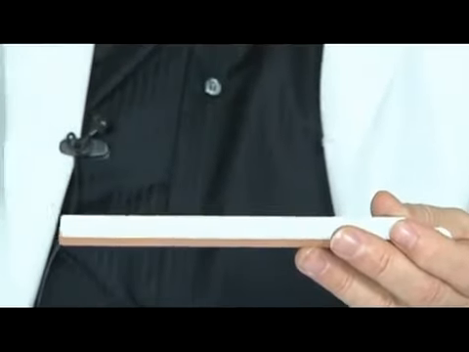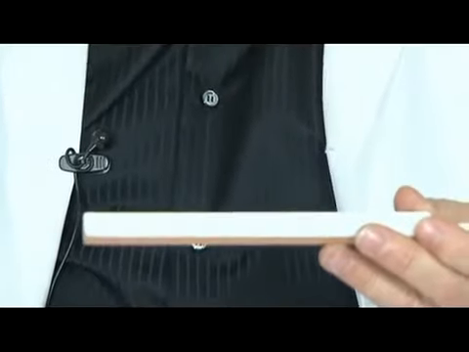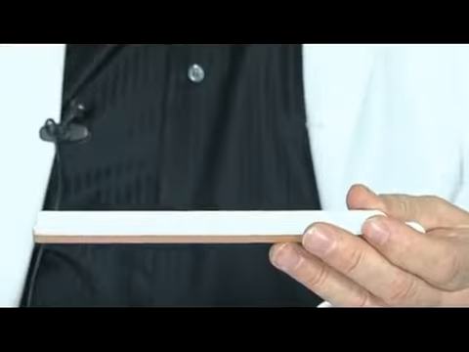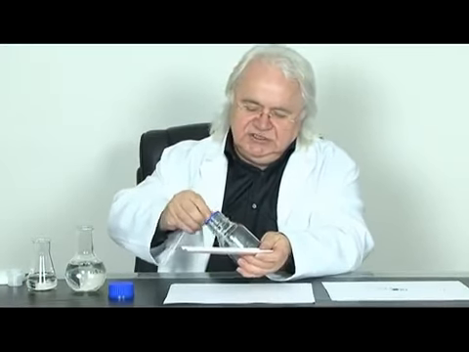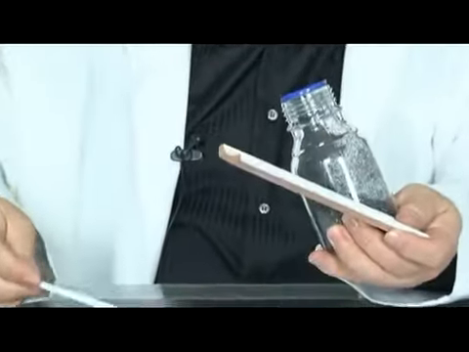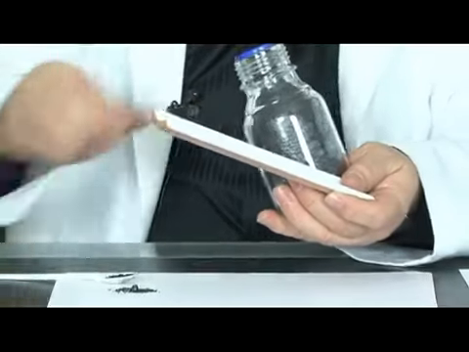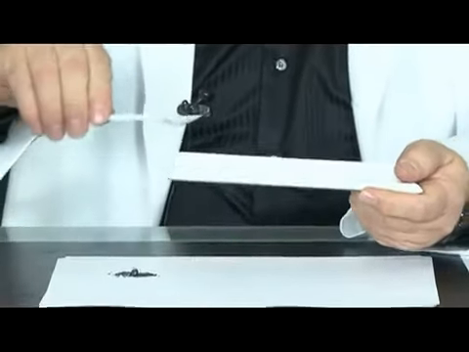Then we pour a little bit of our graphite, which was prepared by me in a way that I've already explained. In this case, I take a little bit of our graphite, and pour it on the surface.